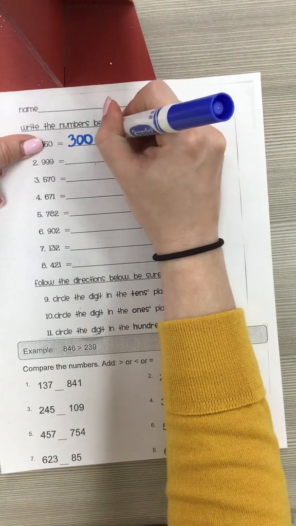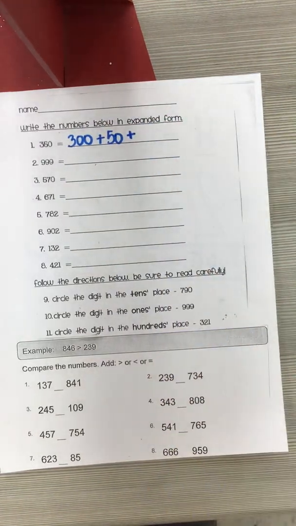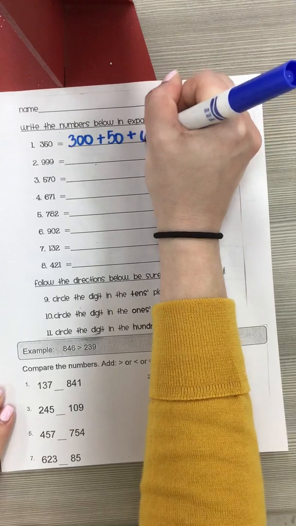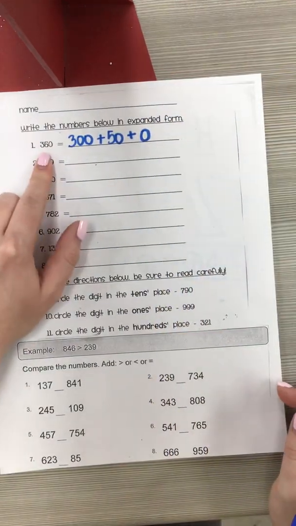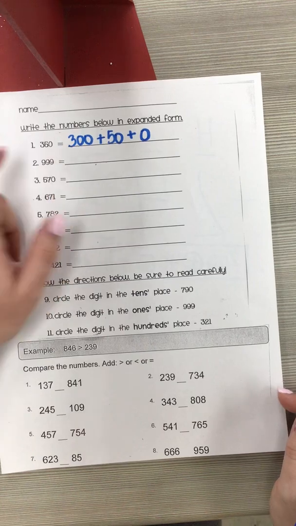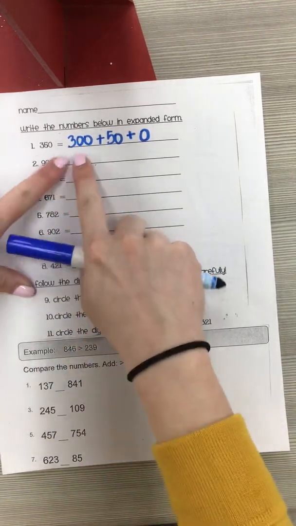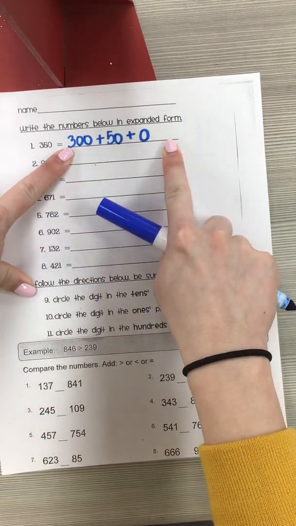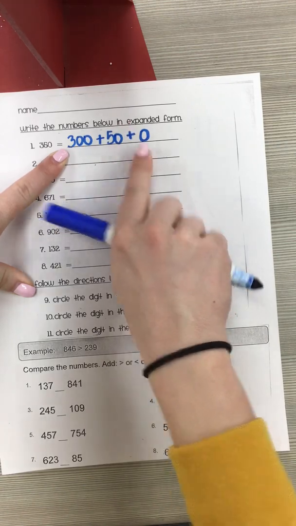So 300 plus 50 plus, now how many do we have in the ones? 0. So 300 plus 50 plus 0 equals 350. That's all we're doing. We're taking the number and we're expanding the place value. Do you see that? Hundreds, tens, ones.